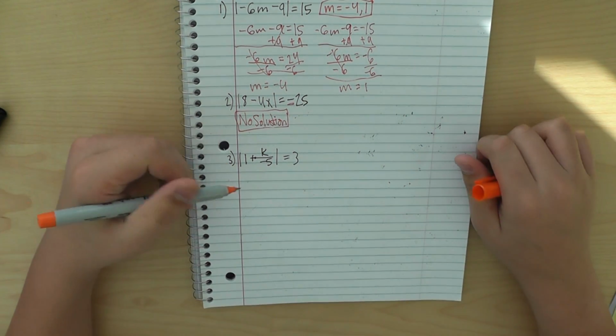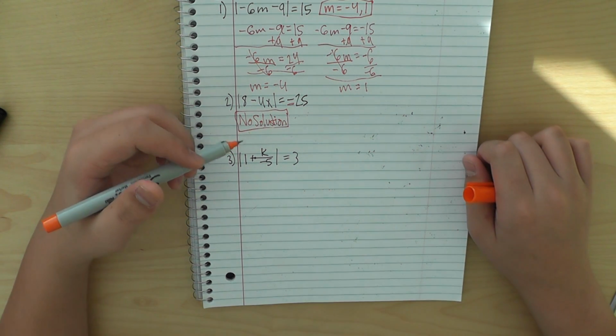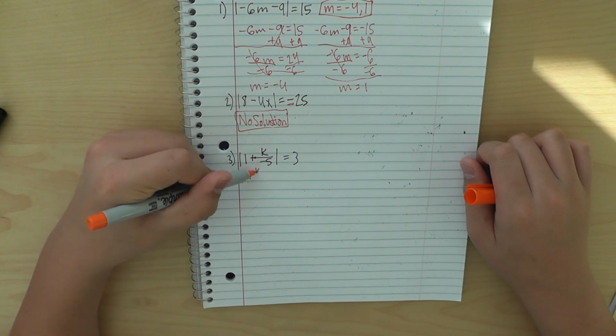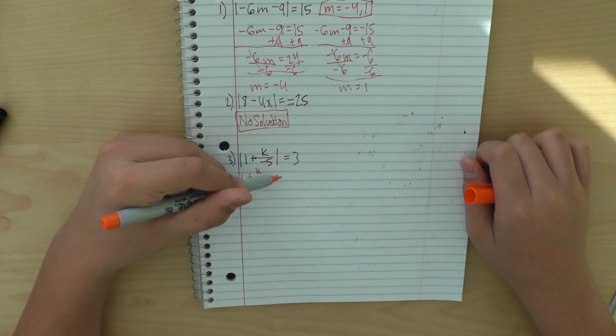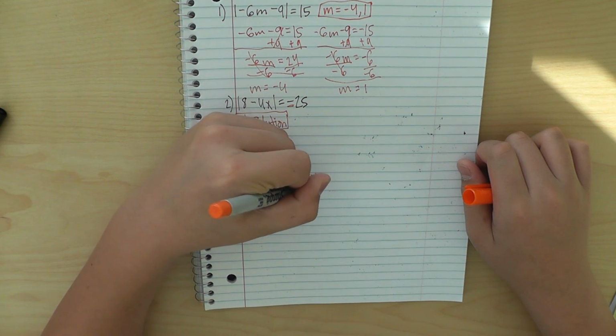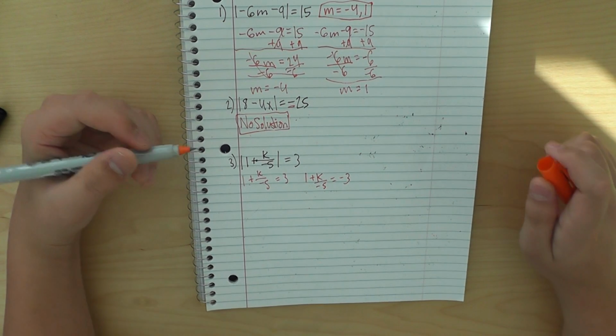Again, write two equations because there's nothing on the outside. And so 1 plus k over negative 5 equals 3. Then 1 plus k over negative 5 equals negative 3.